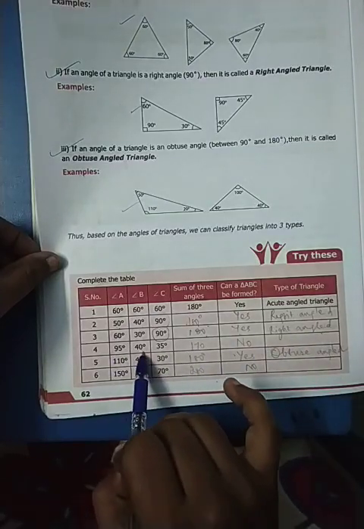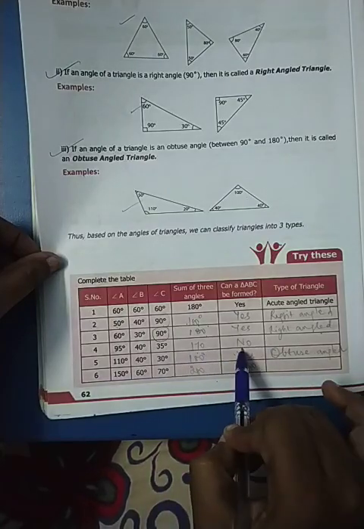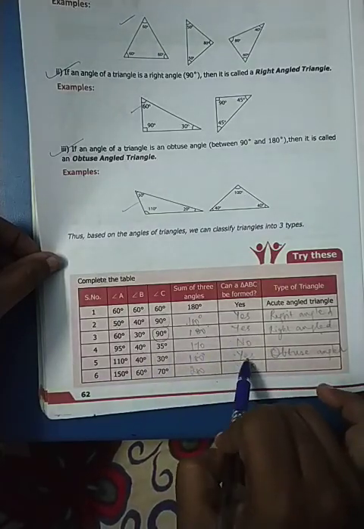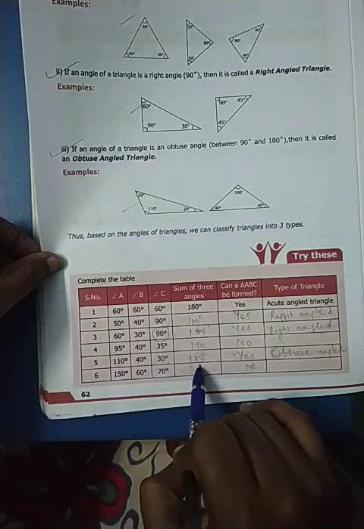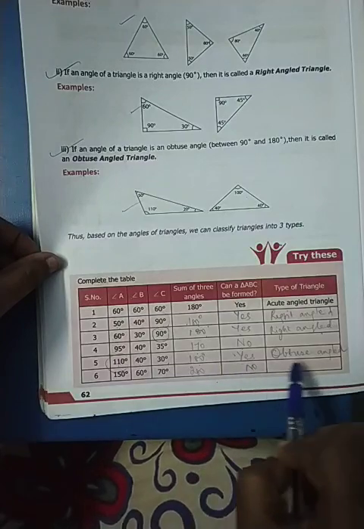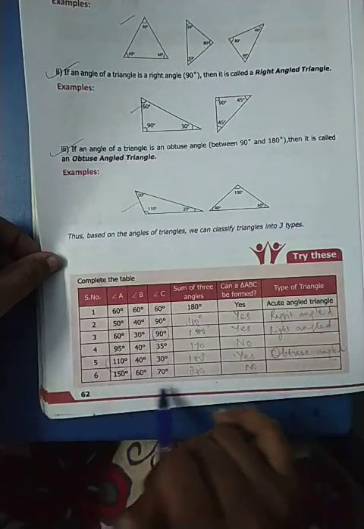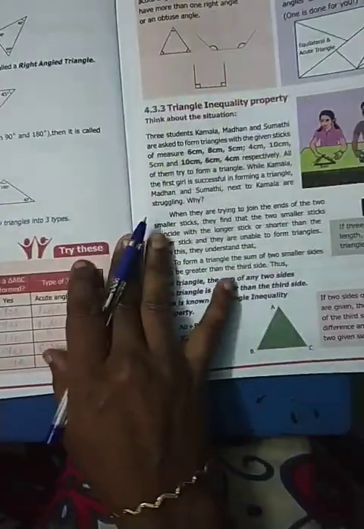For 95, 40, 35, the total angle is 170, so it will not form a triangle at all. For 110, 40, 30, you will get 180 degrees, and since there is 110, it will be an obtuse angled triangle. The last one, you will get a total of 280, so it is not a triangle.